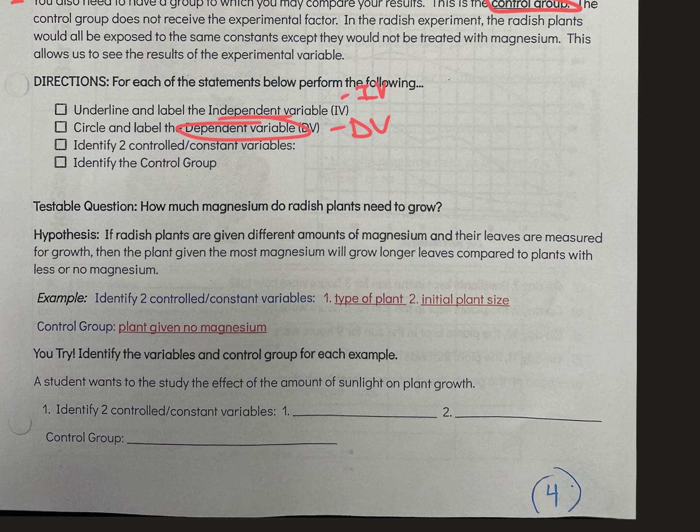Okay, but let's talk about the independent and the dependent variable. If radish plants are given different amounts of magnesium, so the experimenter is giving different amounts of magnesium, that would be our IV. And then in blue, we'll do their leaves are measured for growth. So that's what we're measuring, for growth. Then the plant given the most magnesium will grow longer. That's the hypothesis. So let me just label this DV.